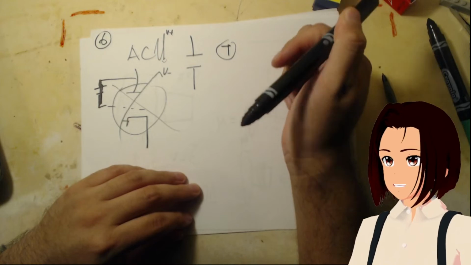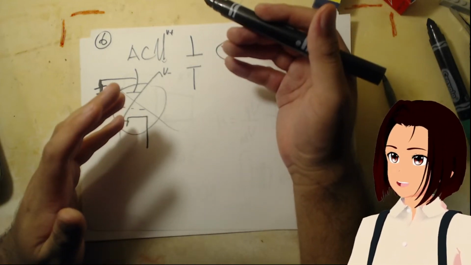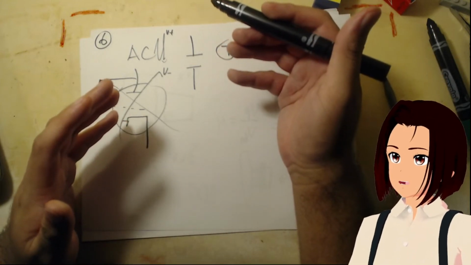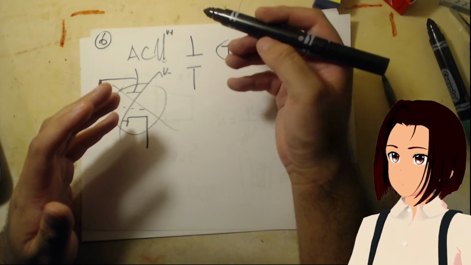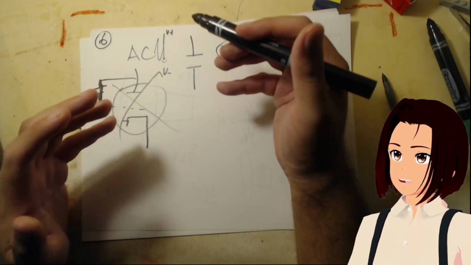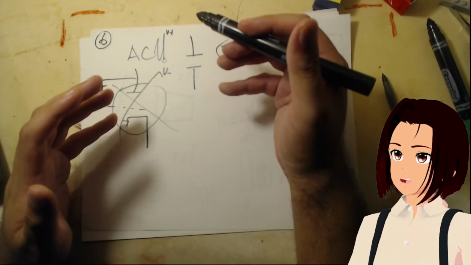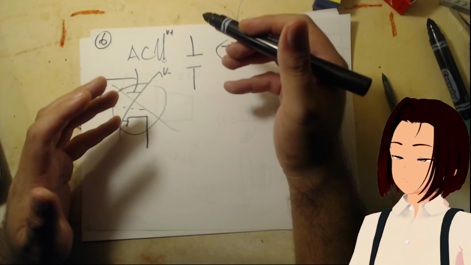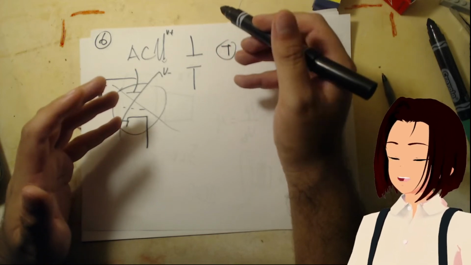So it's acting like a high pass filter, but we don't want to make a high pass filter. We want to make an amplification circuit.